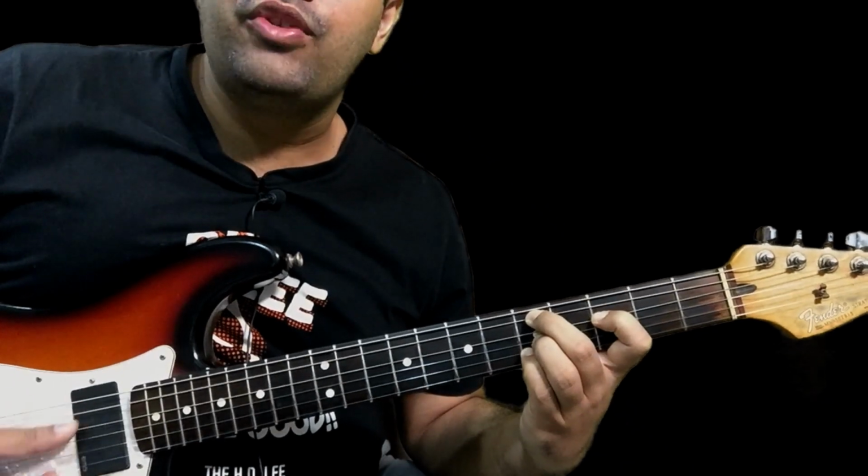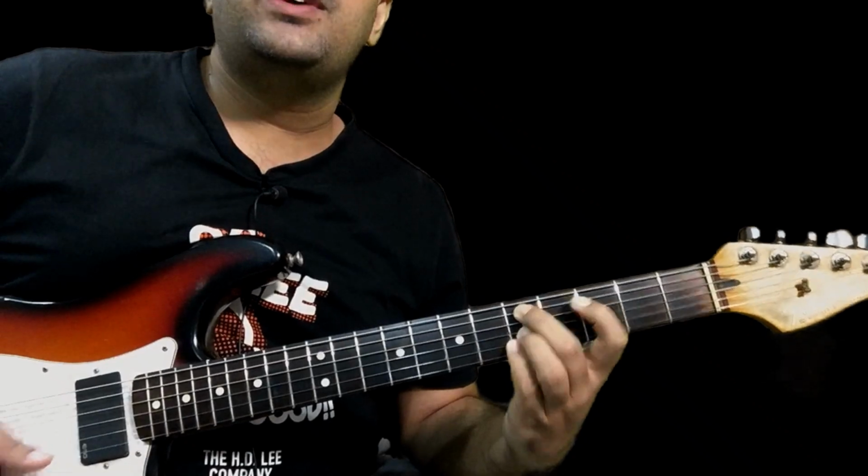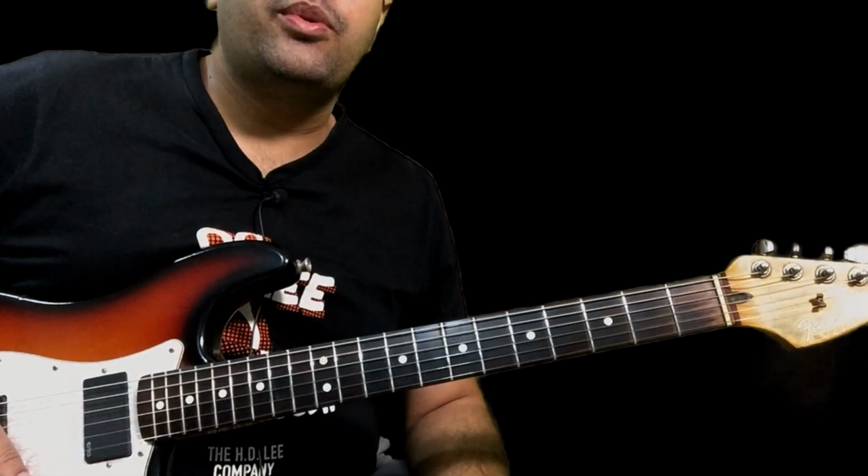This is a really beautiful sounding chord, and it will work really well in this context because we are now into a 1, 6, 2, 5 chord progression.